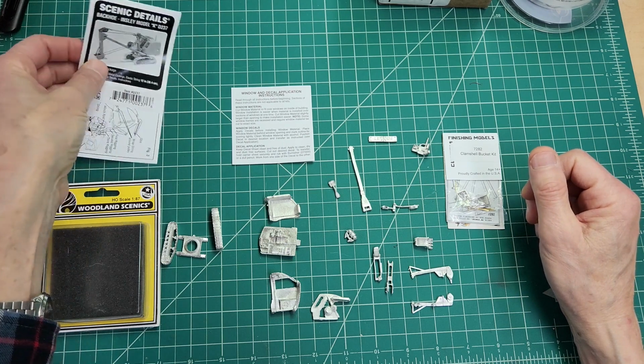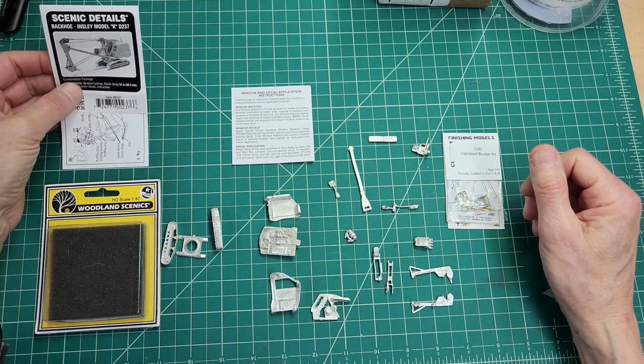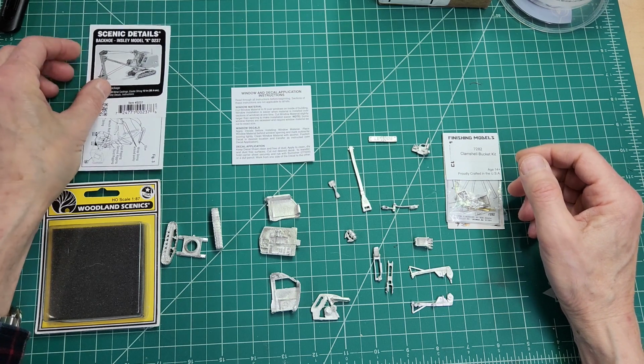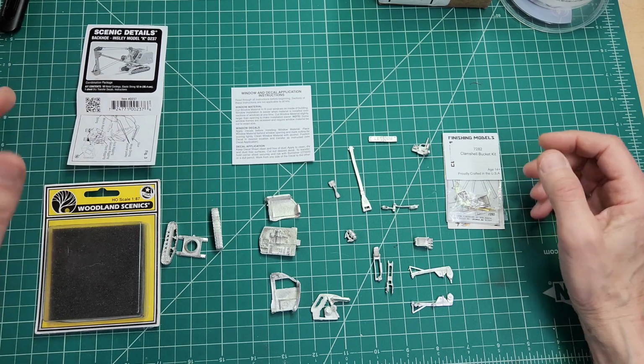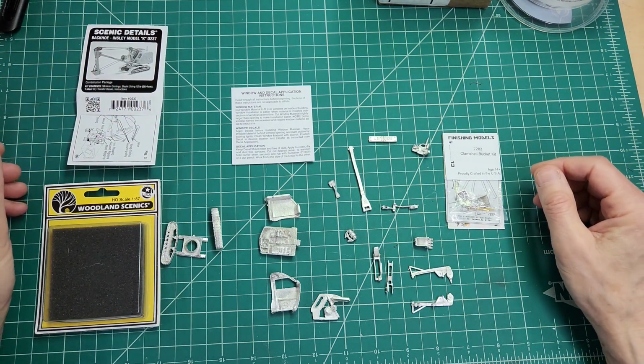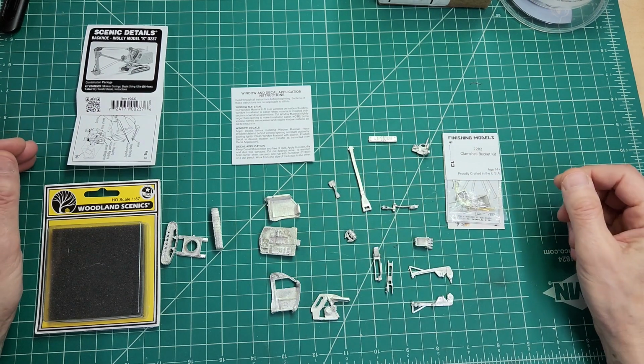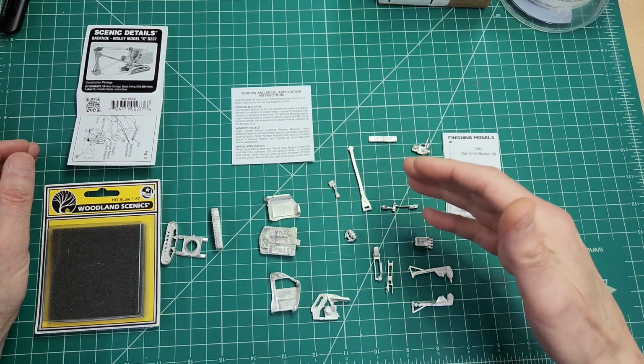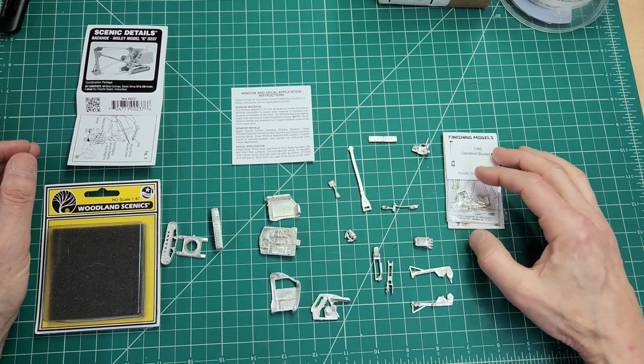The service area is going to be for a short line type operation, so it's not going to need a big water tower and all those things. It's just going to be simple equipment that would make sense for an operation of that size.